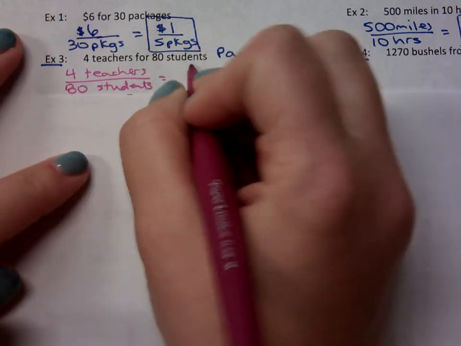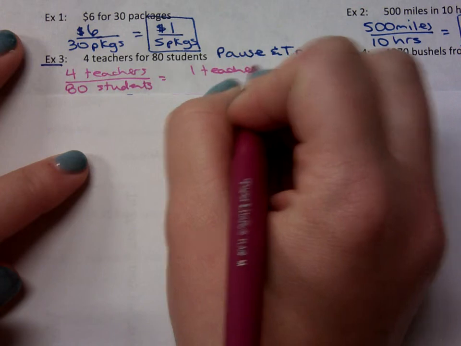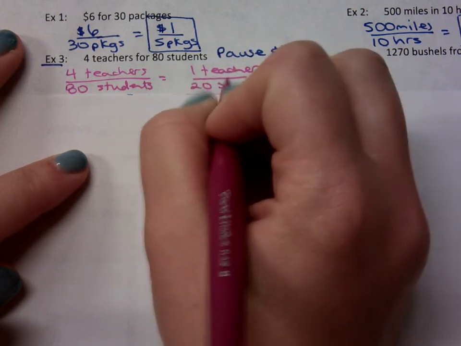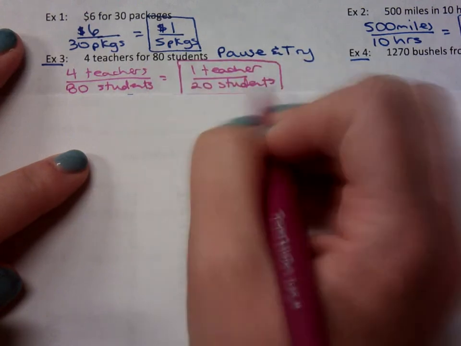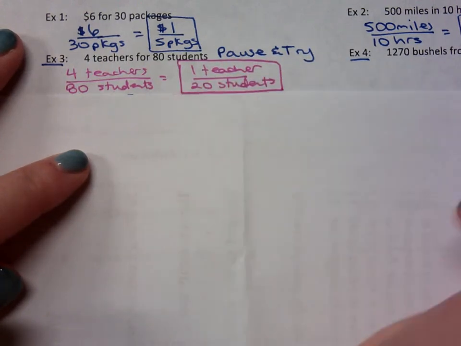That reduces down to 1 teacher for 20 students, which is about our class size. A little small for some, but about our class size.